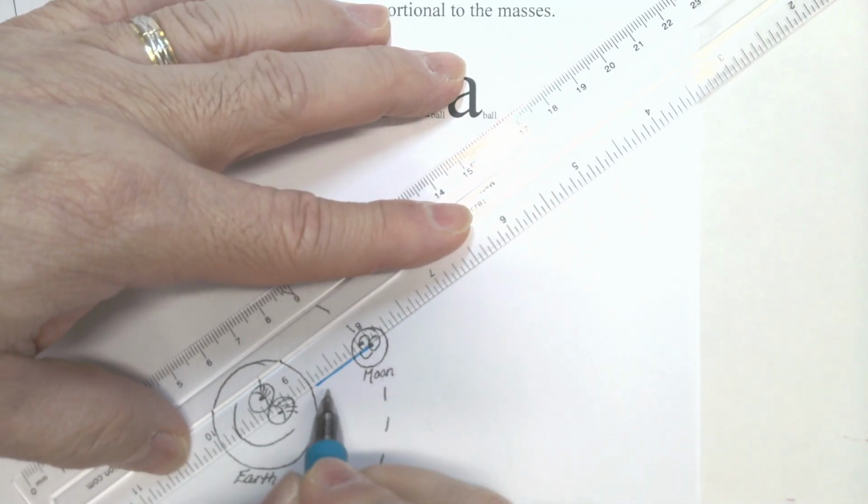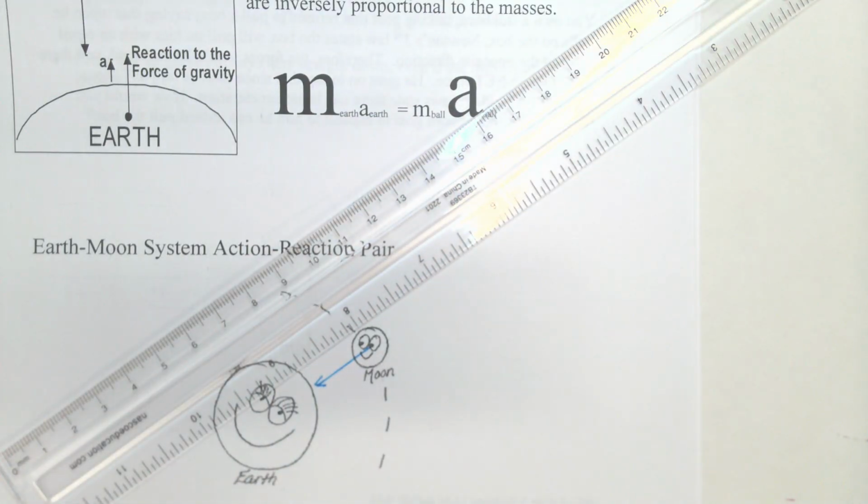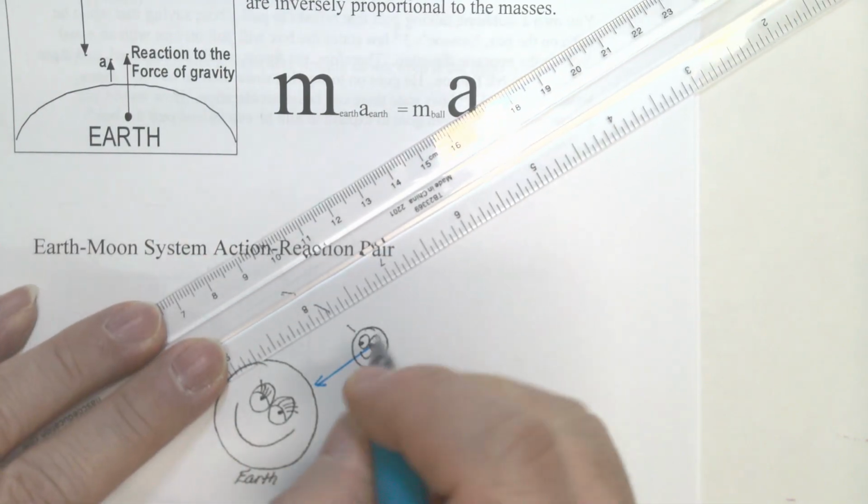How many honors packets do you need these days? 80? Yeah, 80 would be good. Thank you.